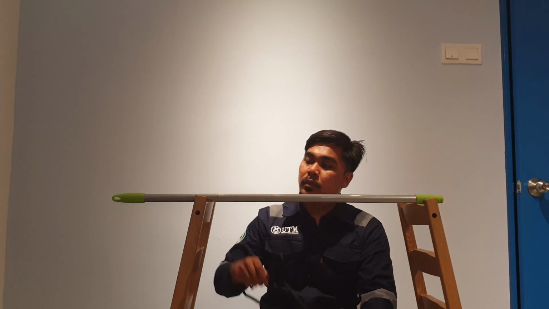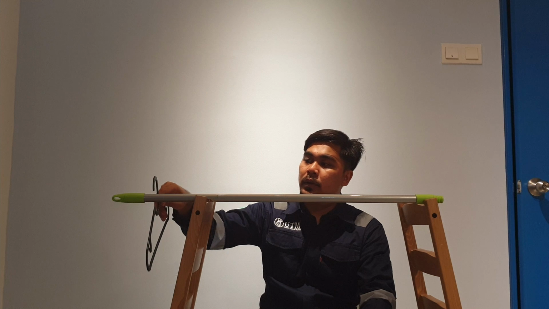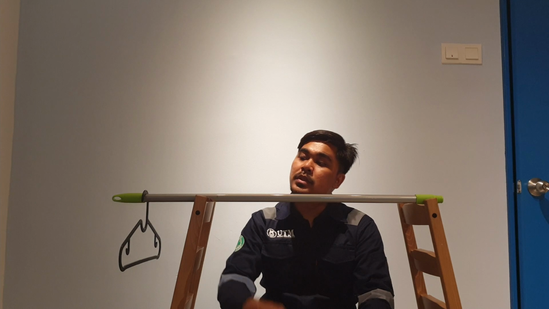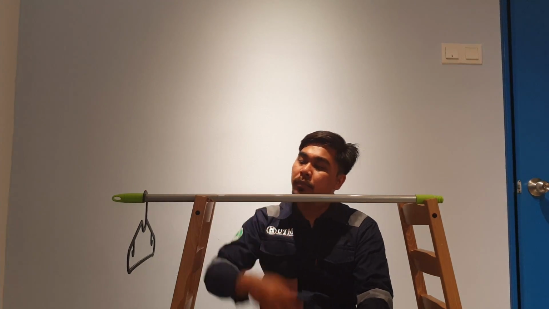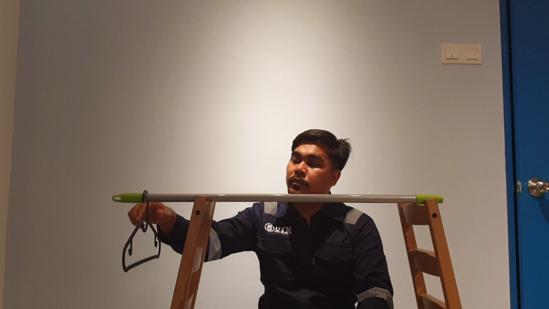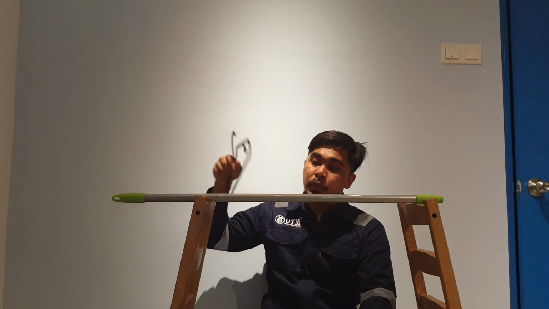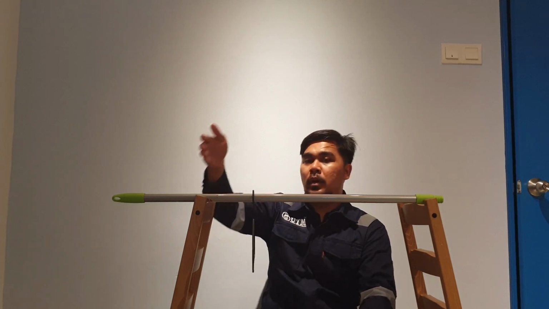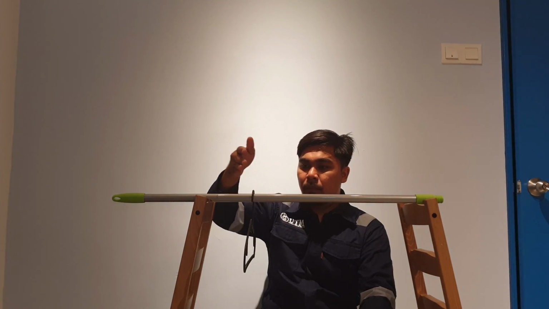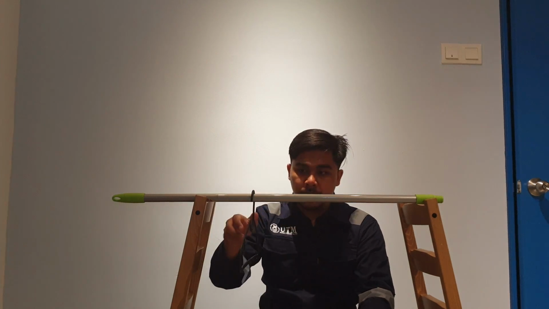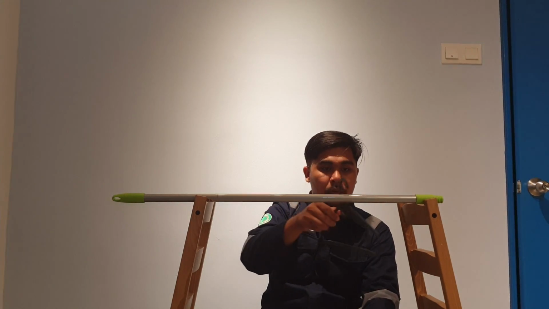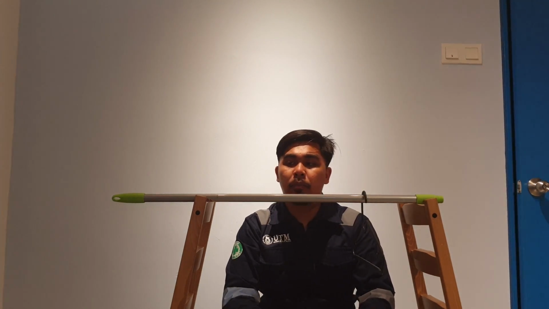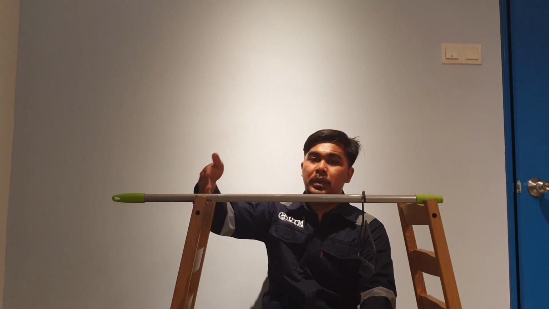So the first one, we will put the load at the first position, which is 100 mm from the support, and the next one we will put the load 140 mm over here, and the third one we will put the load 380 mm from our pin support.